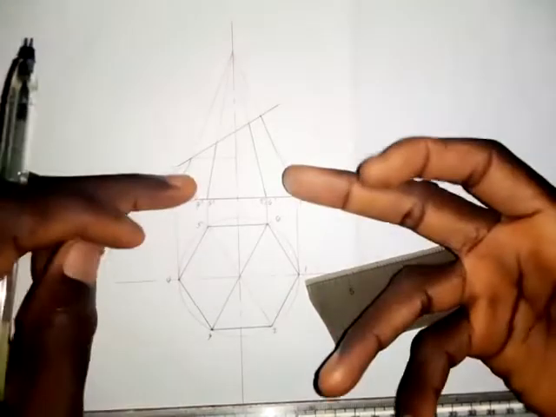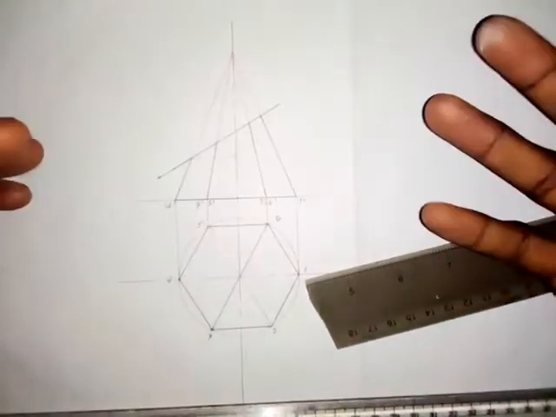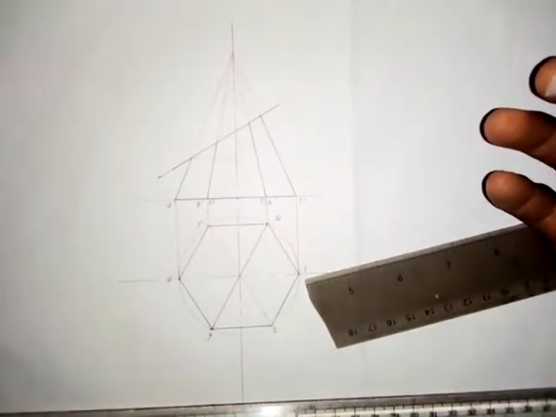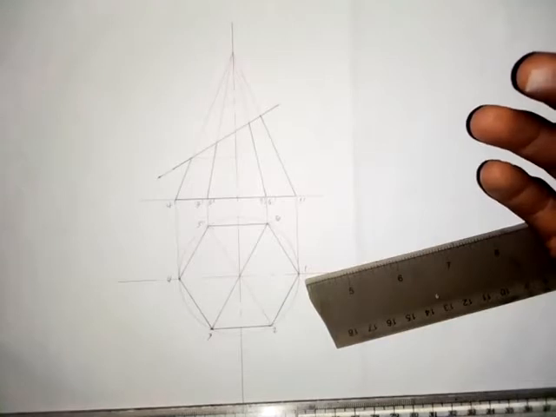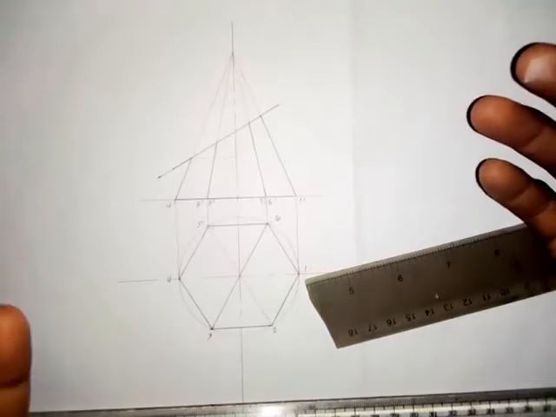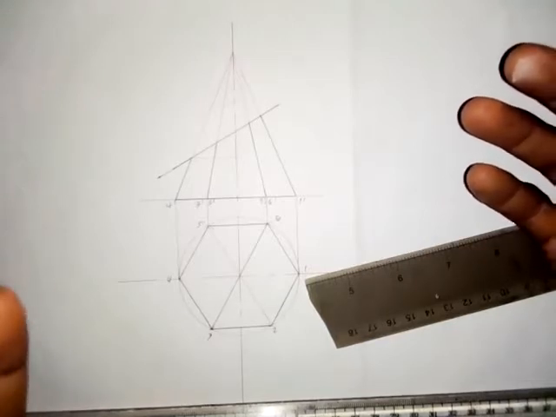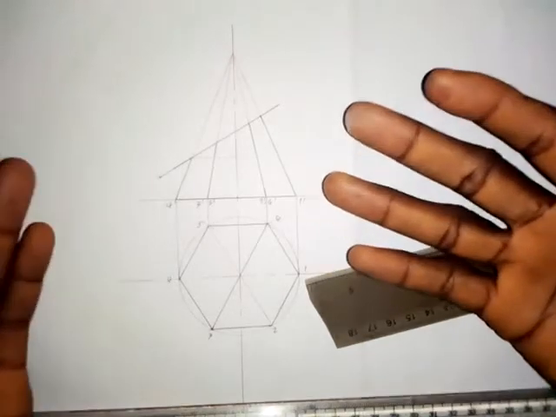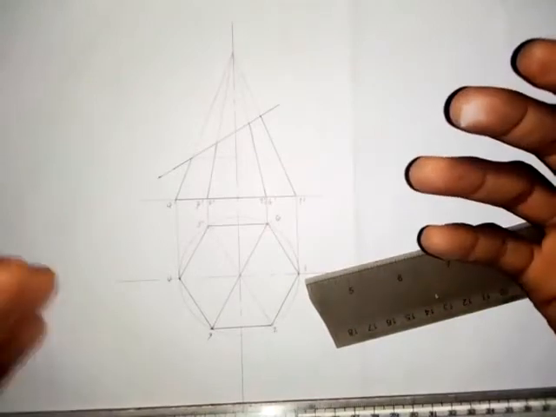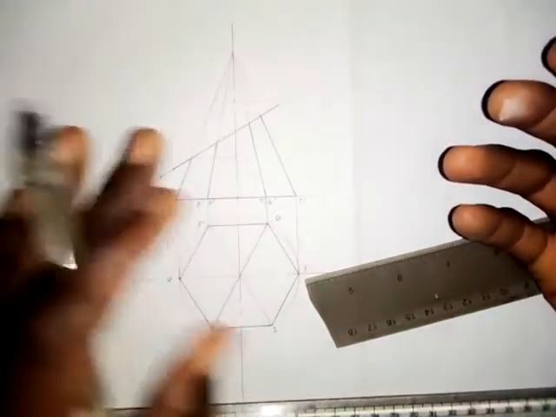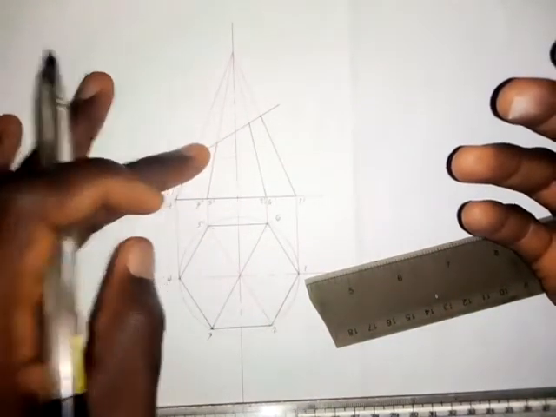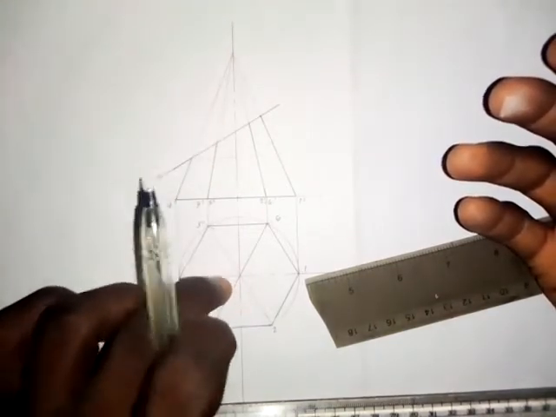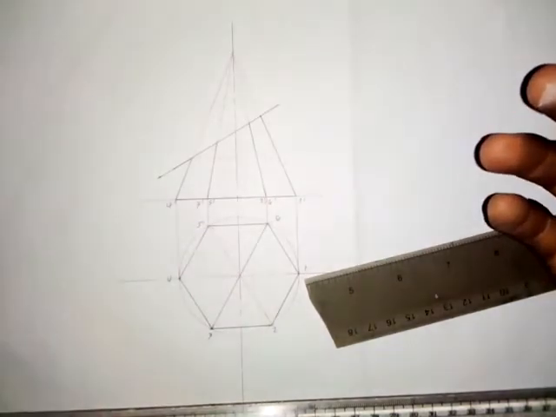The reason is that if this object happens to be a solid object and this part is cut off, I believe that you should know that if you have used a saw to cut it, that is the saw that we use to cut wood. If it happens to be a wooden object, even if it's a metallic object, we use a hacksaw to cut it. You are going to see a rough surface on this part. So that roughness that we have here, we need to show it here in the plan. That's why we are asked to draw the complete plan.